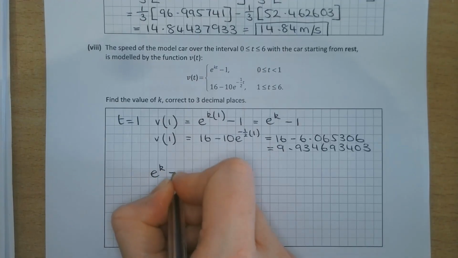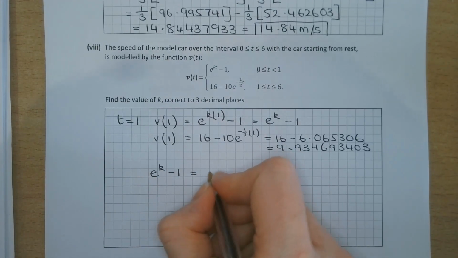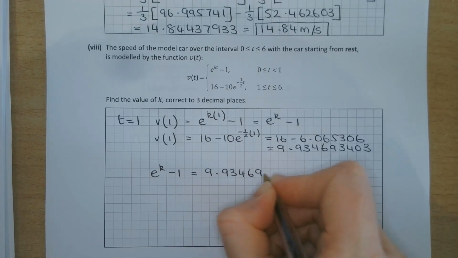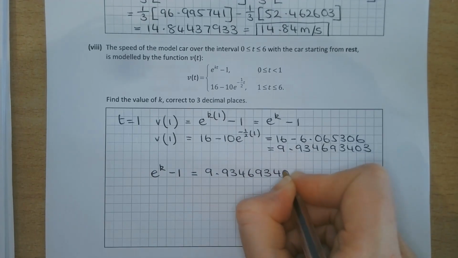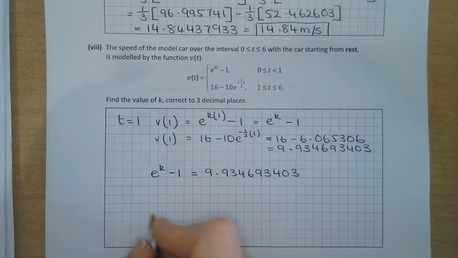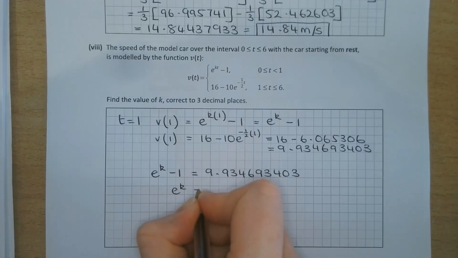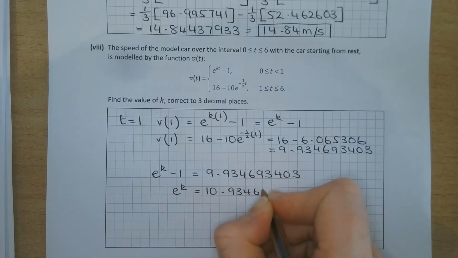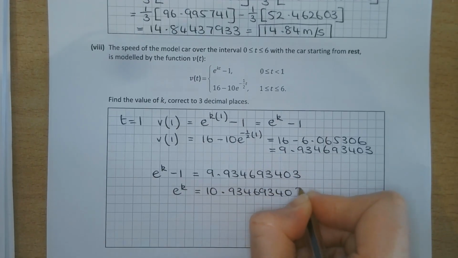So e to the power of k minus 1 can be put equal to 9.934693403, and we can solve for k. So e to the power k will be equal to 10.934693403.